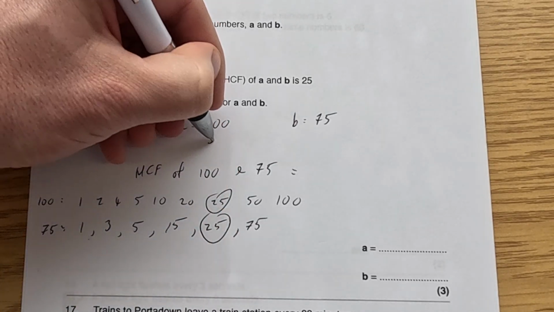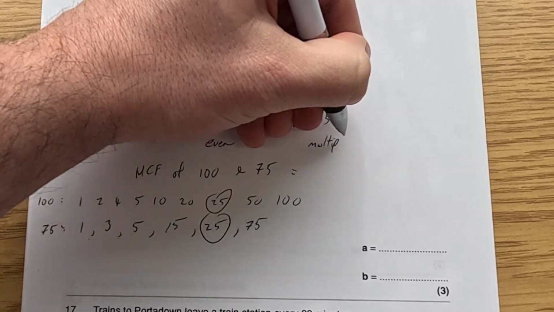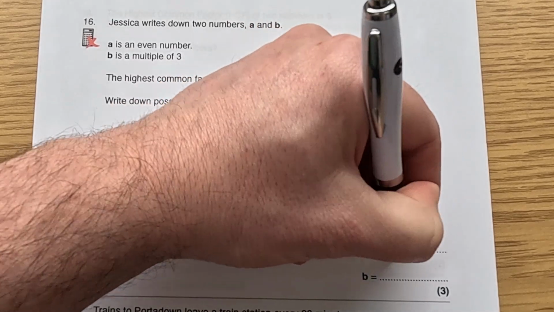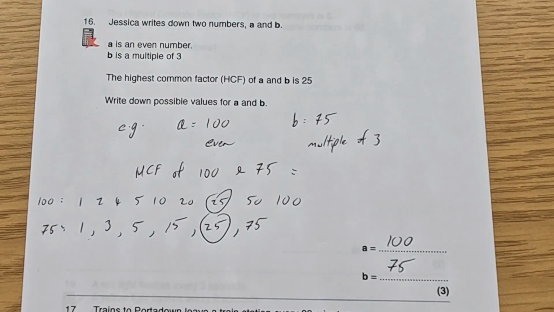And A is an even number, so it's even. And 75 is a multiple of 3. So that means that would work. So A is 100 and B is 75, and that's two possible numbers that I've chosen.